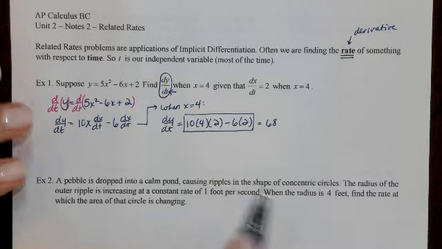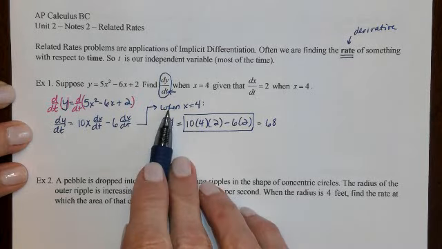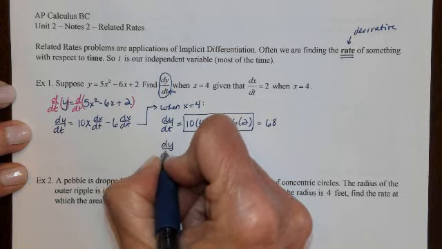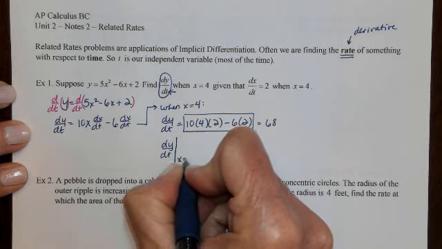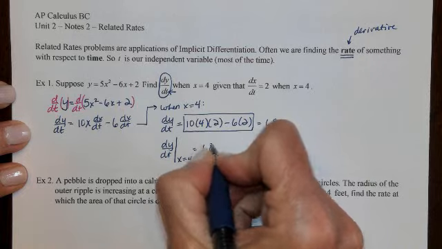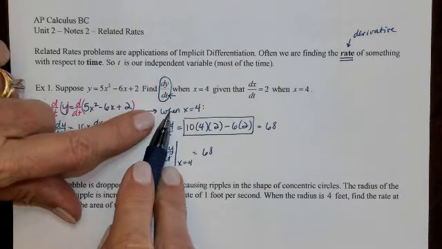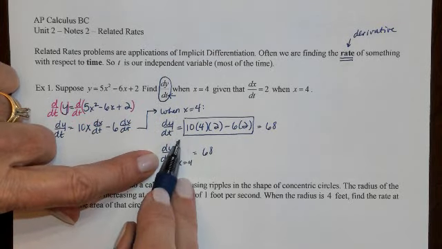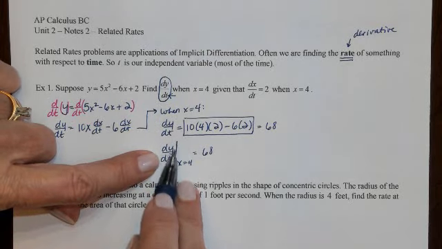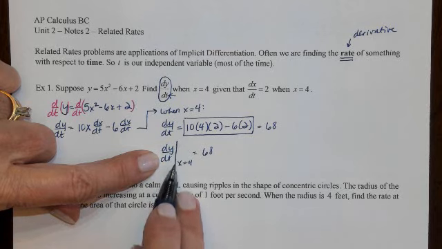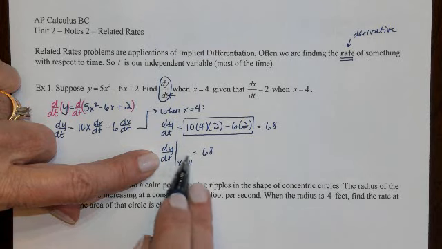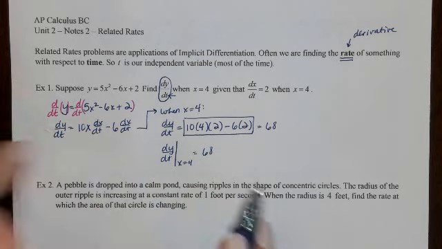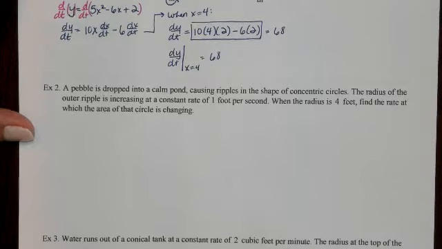Okay? Now, another way to notate this, instead of writing when x equals 4, I could have said dy/dt at x equals 4 is equal to that. I could have just written dy/dt at, this is the notation for at, a vertical line. And then down here you put whatever you're putting in for x, y, t, whatever, okay? All right, let's go on.